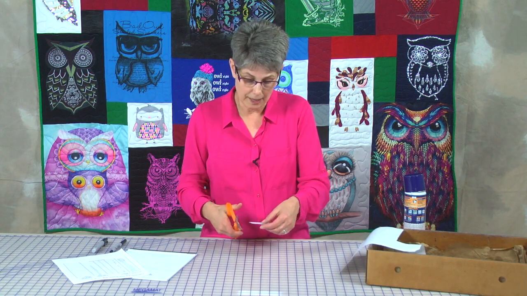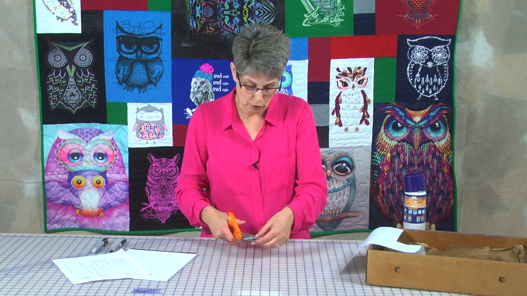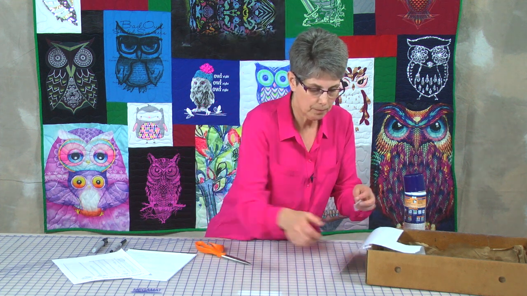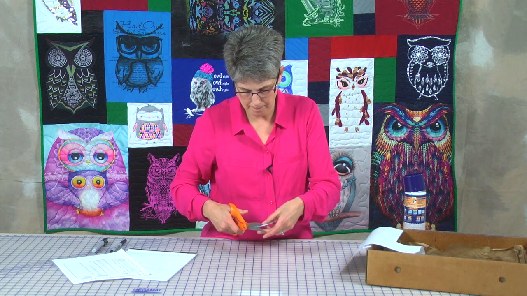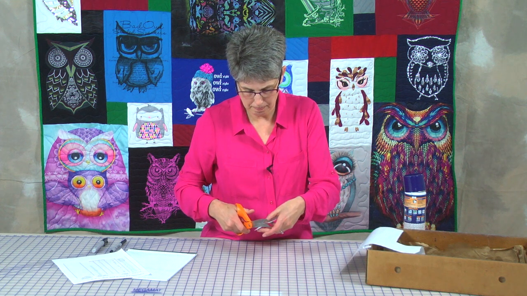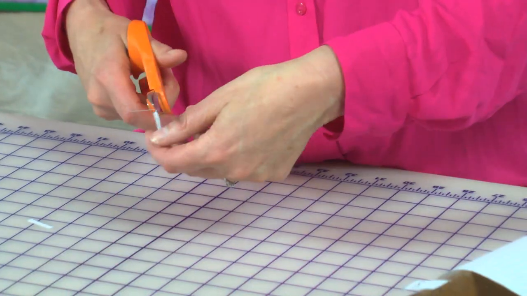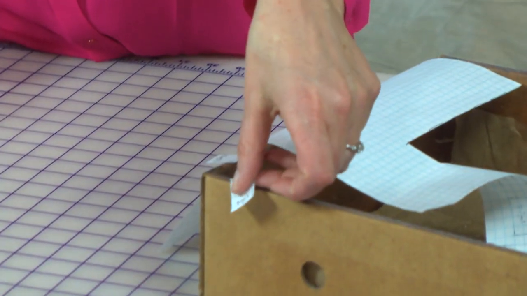This is a tough way to lay out your blocks, but it does work. You just have to be very patient. So go ahead and cut out all your blocks.